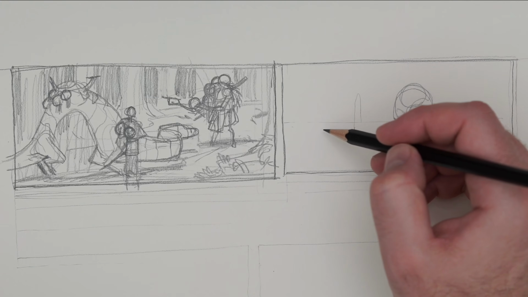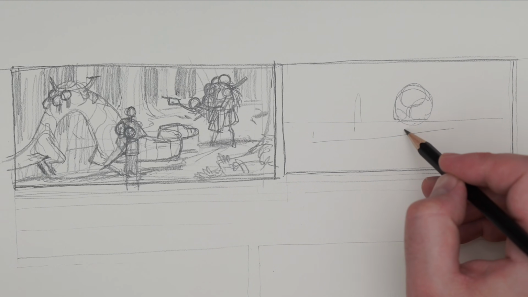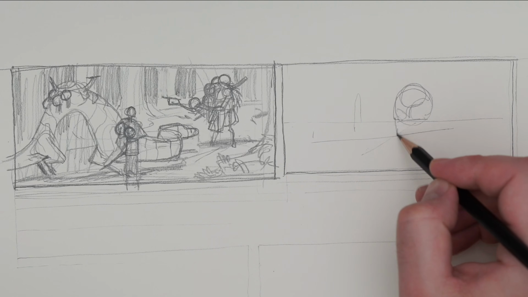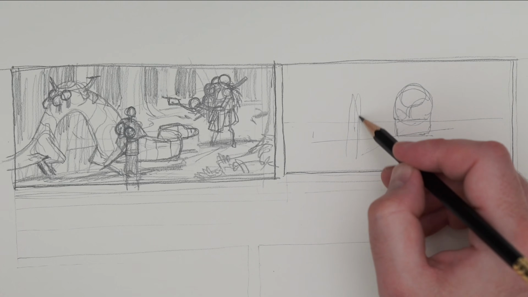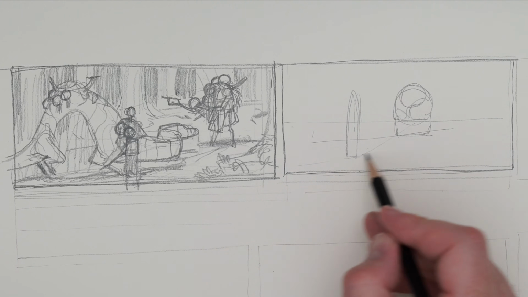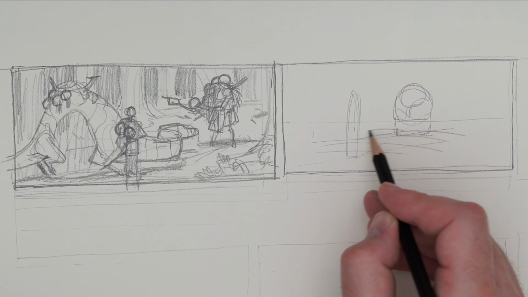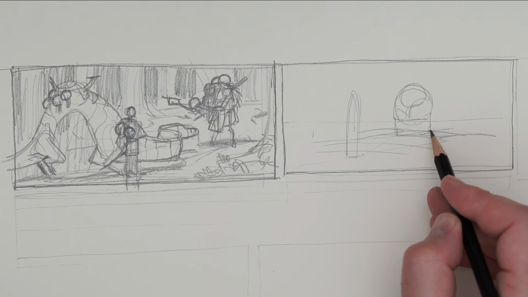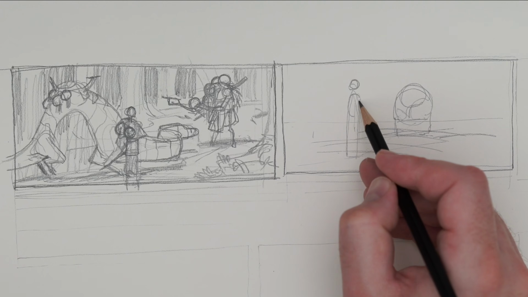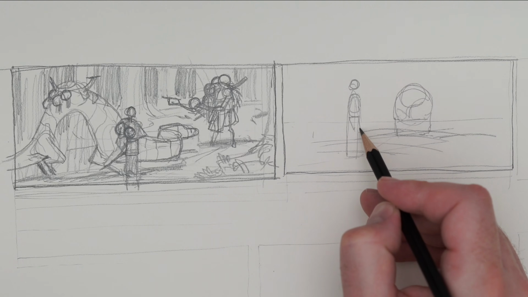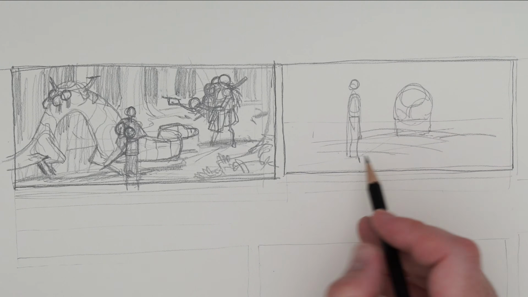Right, then what I want is to have a bit of separation between our character and this character, right? So what I'm going to try and do is, again, think about where that camera is, and what is in between me, being this kind of character, and this thing over here.